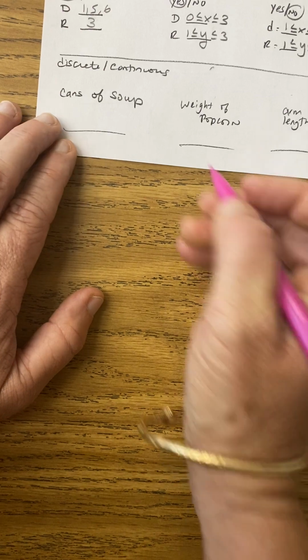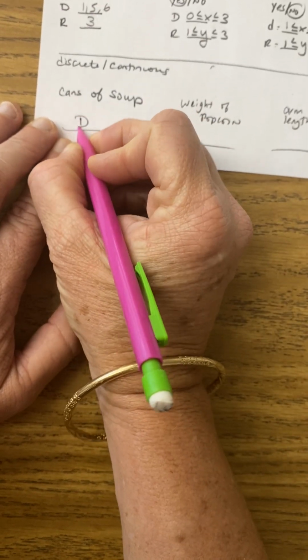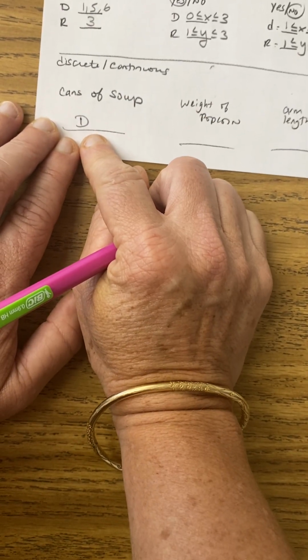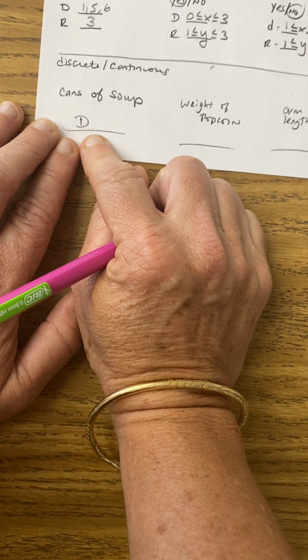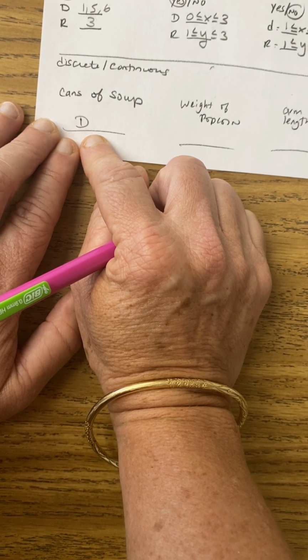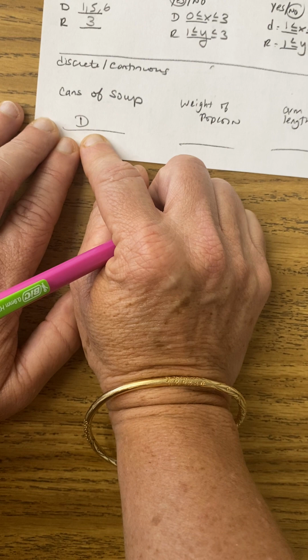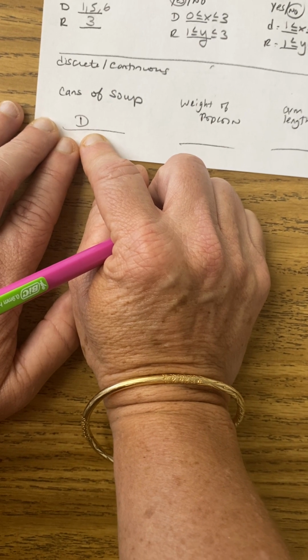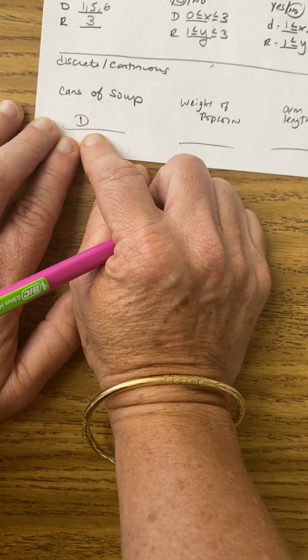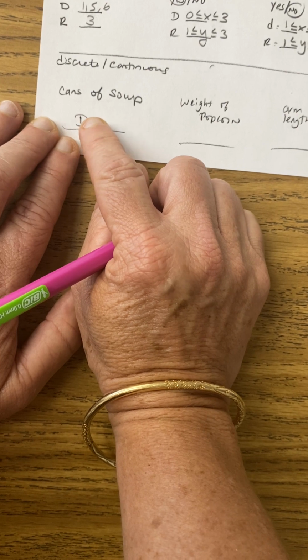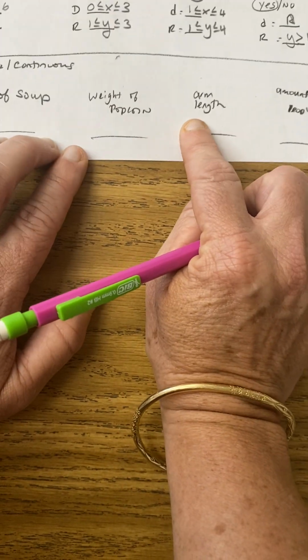So cans of soup, right? Cans of soup is discrete. If I were to take inventory of how many cans each of 5 different classes had, I would have 8 cans, 10 cans, 3 cans. No one's gonna have 6 2/3 of a can, right? So that's discrete data. Weight of the popcorn.